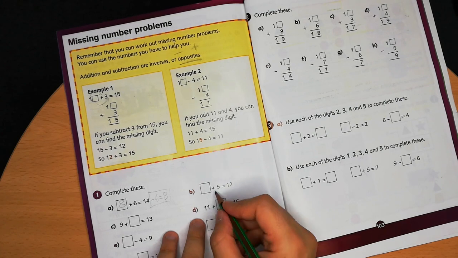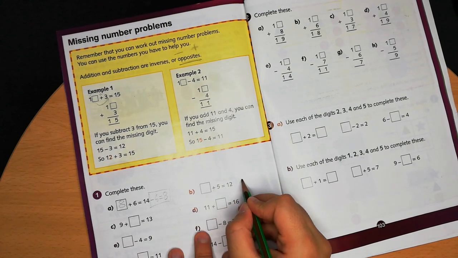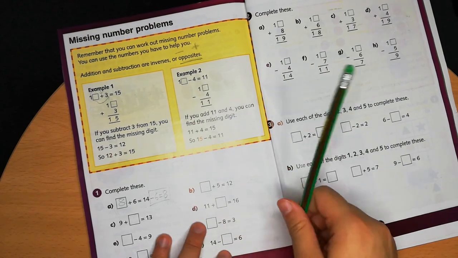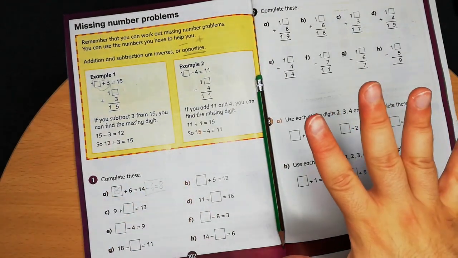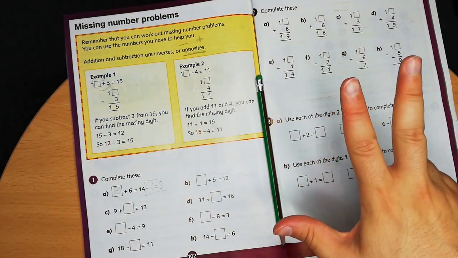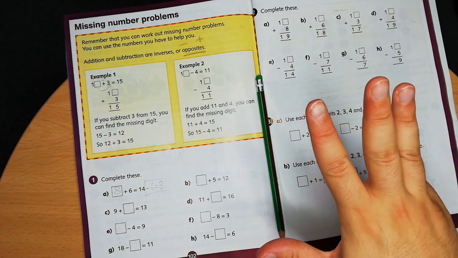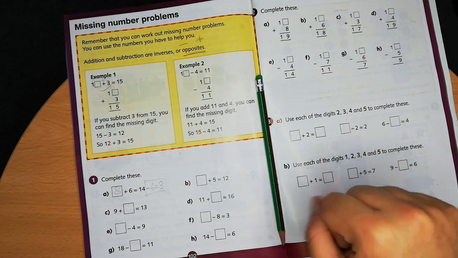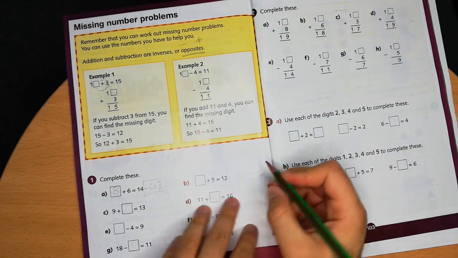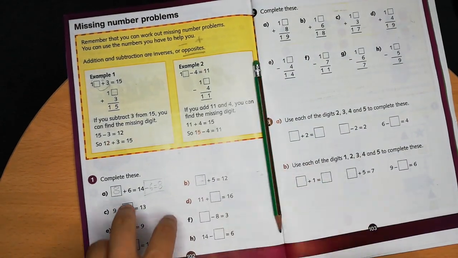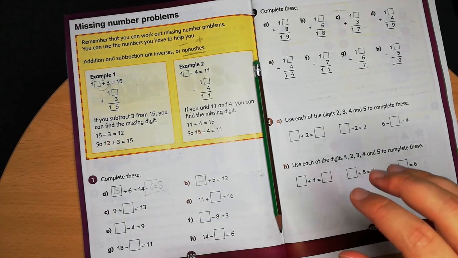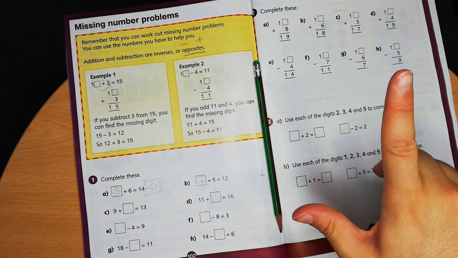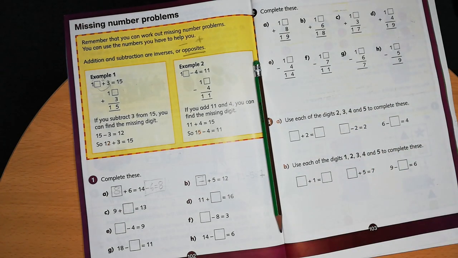Okay, so here we have add. What's the opposite of add? Take away. So 12 take away 5 equals, okay, 12, 11, 10, 9, 8, 7. So the answer is 7. So 7 add 5 equals 12. Let's check. 7, 8, 9, 10, 11, 12. So I have the correct answer.